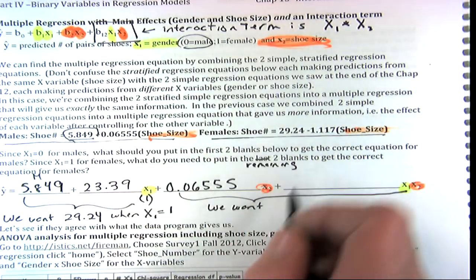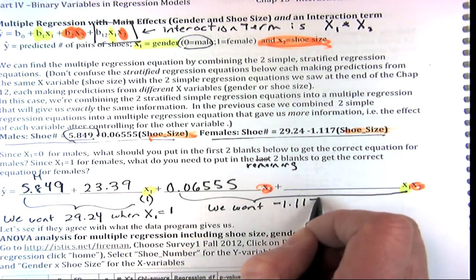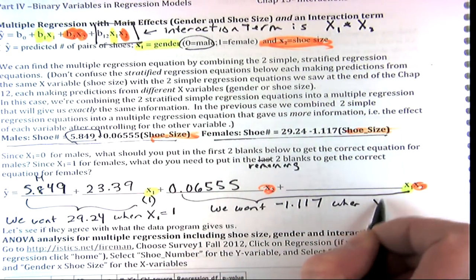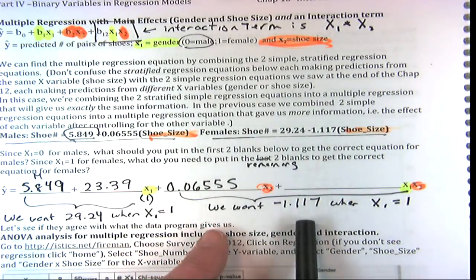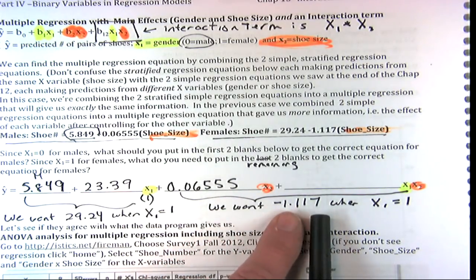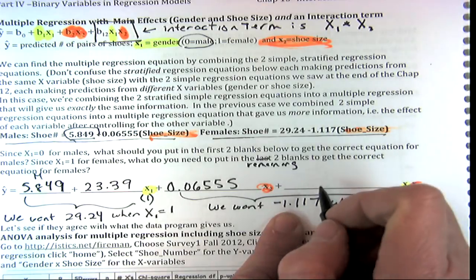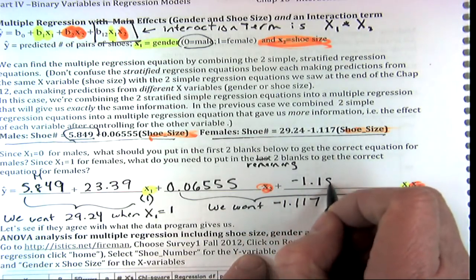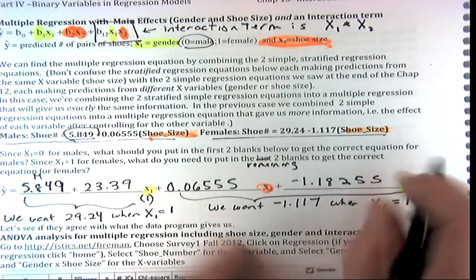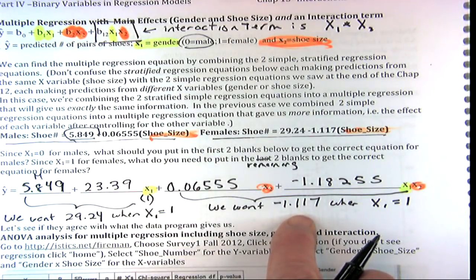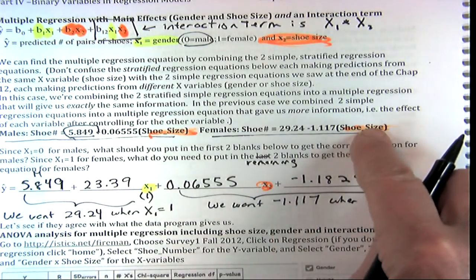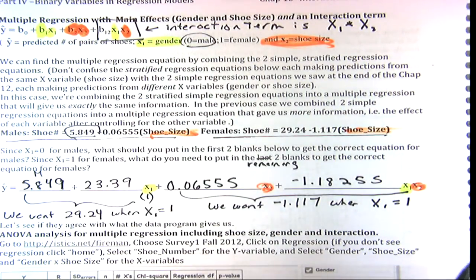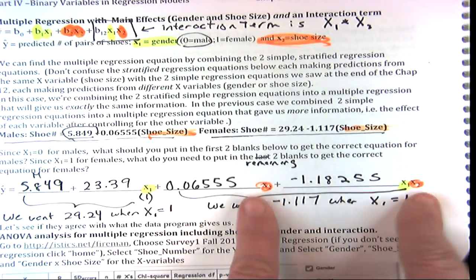We want those two to be negative 1.17 when x1 equals 1. So what do we want to do? We just want negative 1.17 minus that, which is negative 1.18255. Together they add up to that. They're the coefficient in front of x2. x2 is the shoe size.